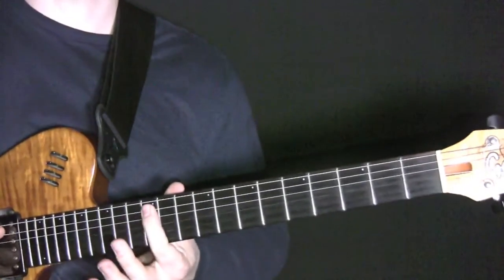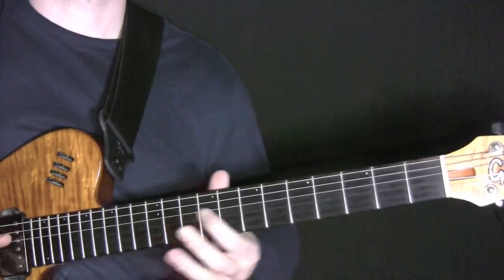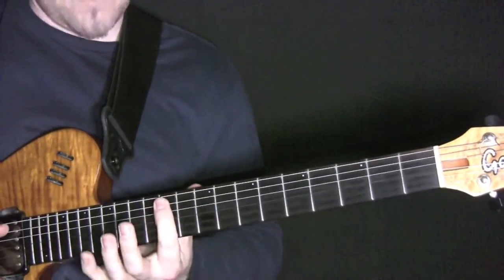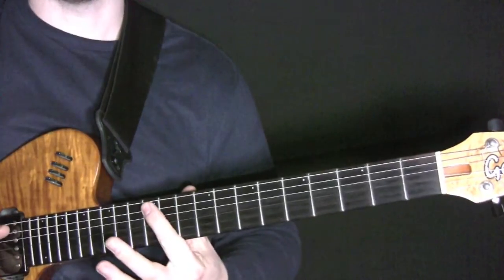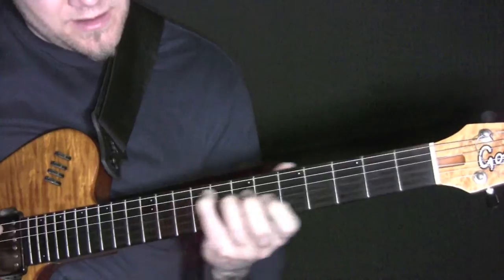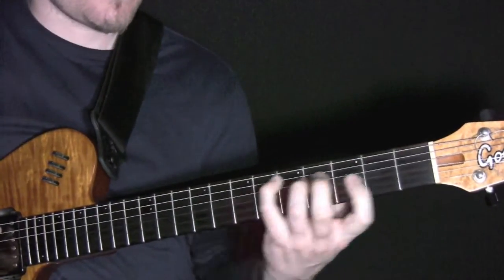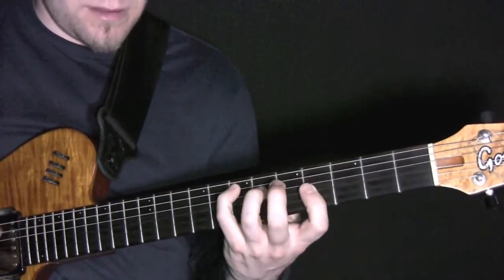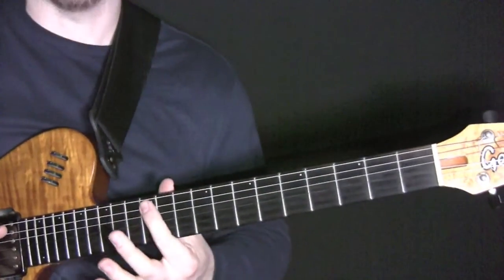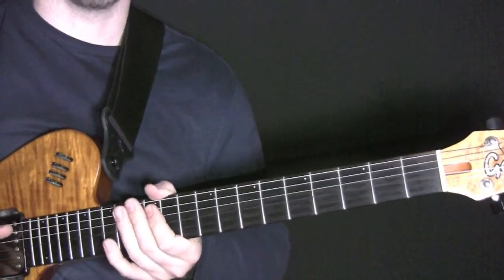So here's your next one, A, C sharp, E. And your root is right here on the A string. So wherever you move that pattern, your root's going to be on this string.